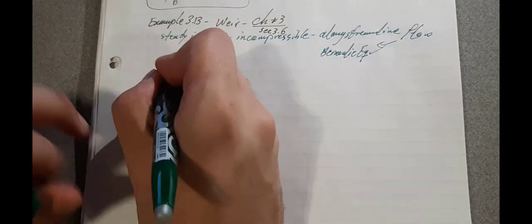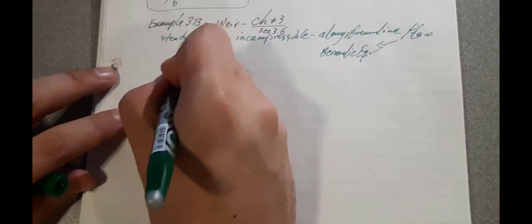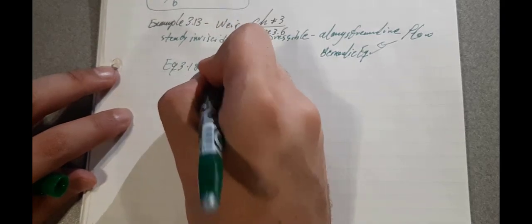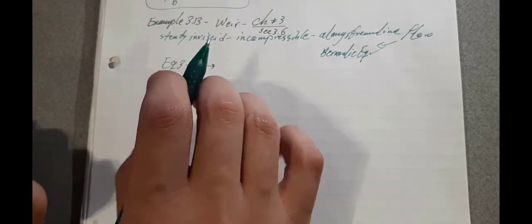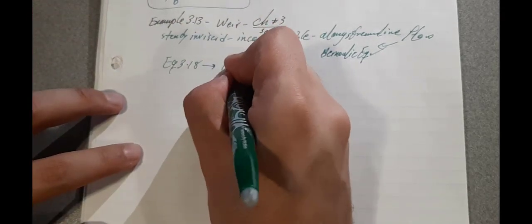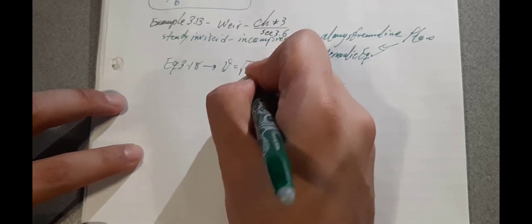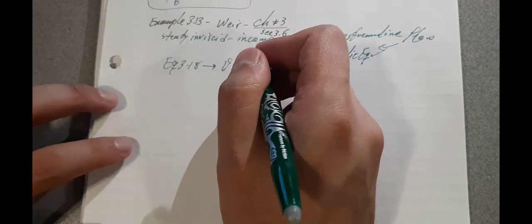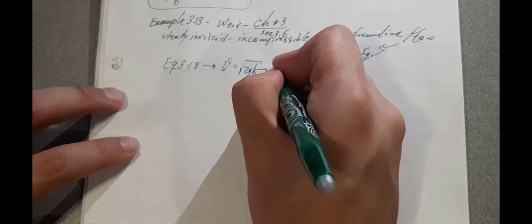From equation 3.18, we already know that as the velocity is so high at the upside, we can have the velocity as square root of 2gH, which is 2gH capital.